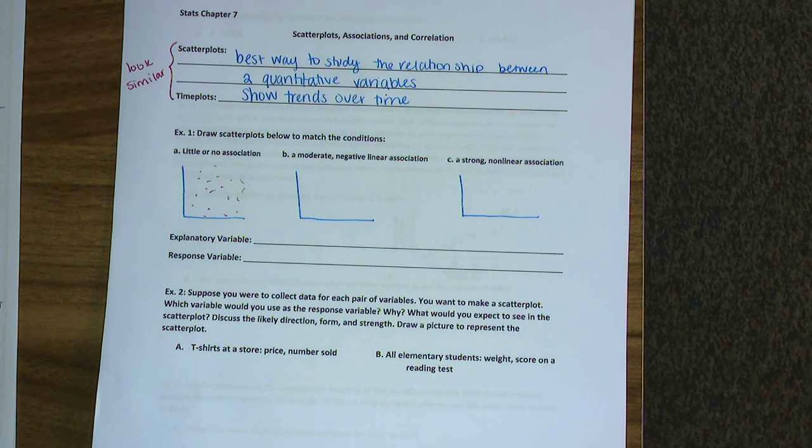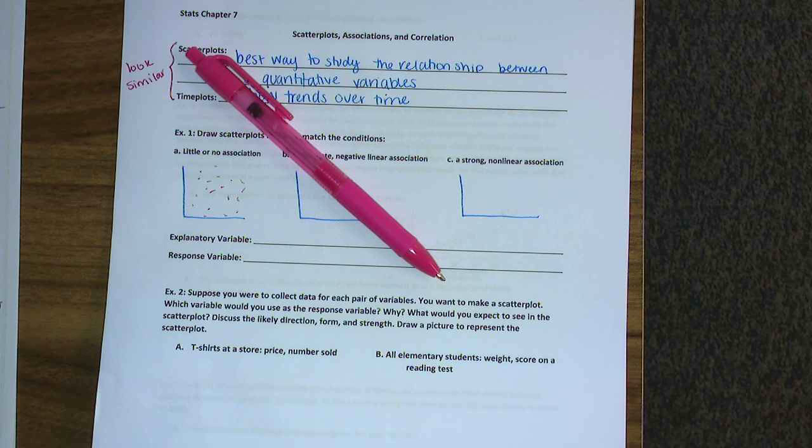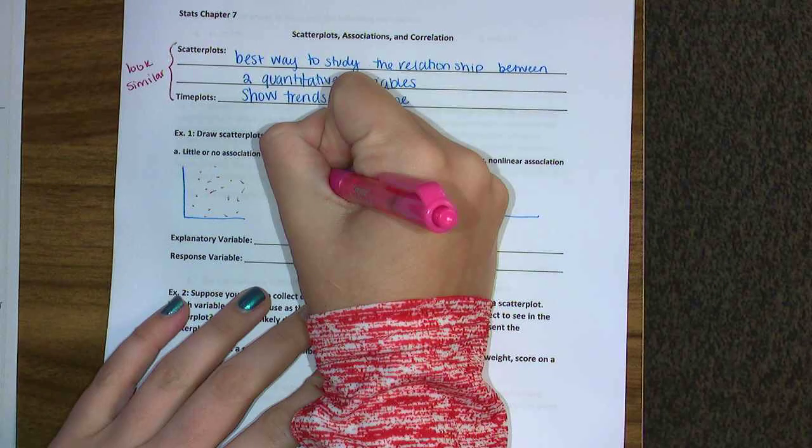A moderate negative linear association is going to be sloping downward like that, and the points are going to be relatively close together, maybe a little spread out, but for the most part together.